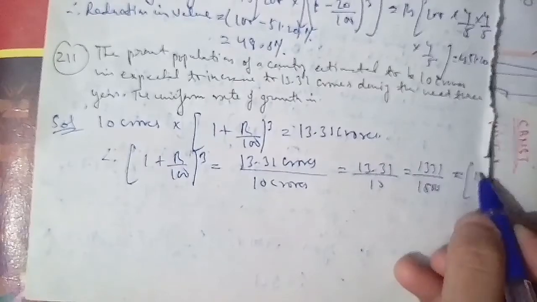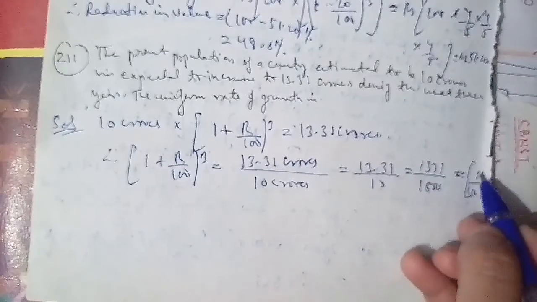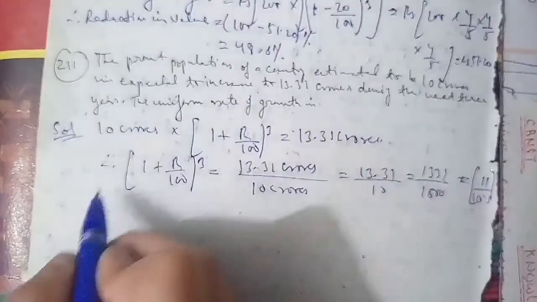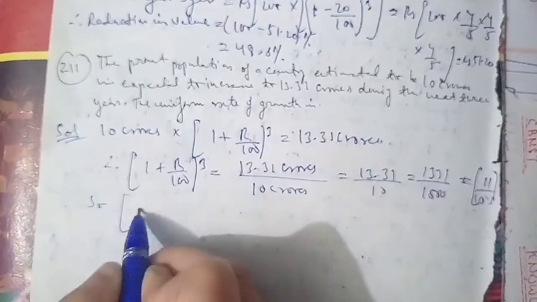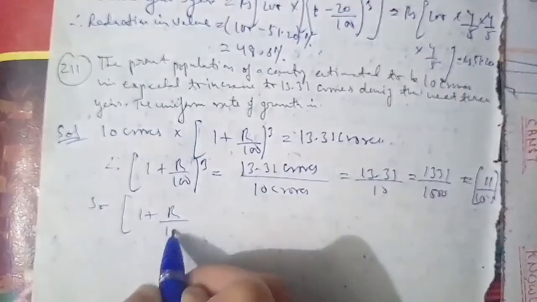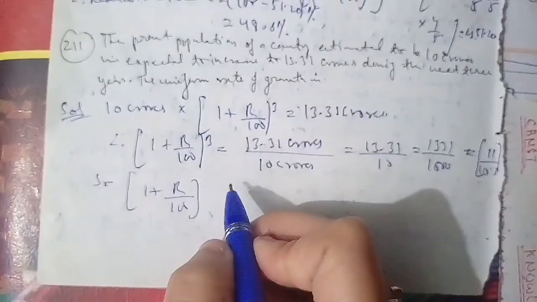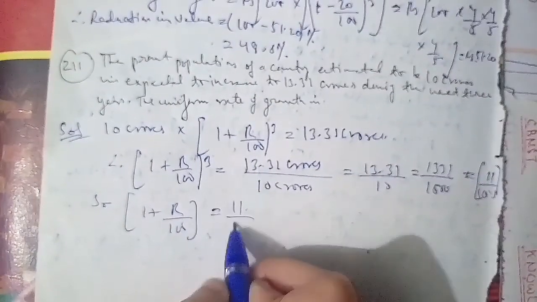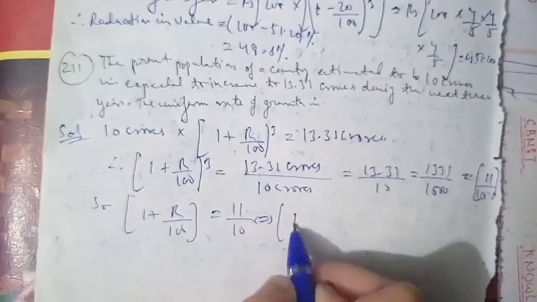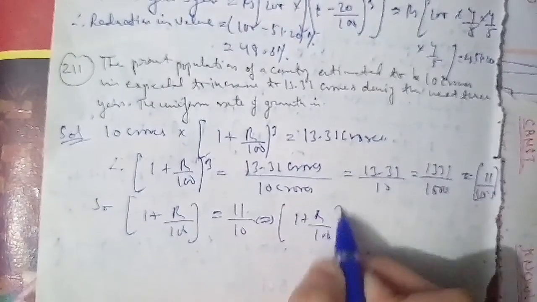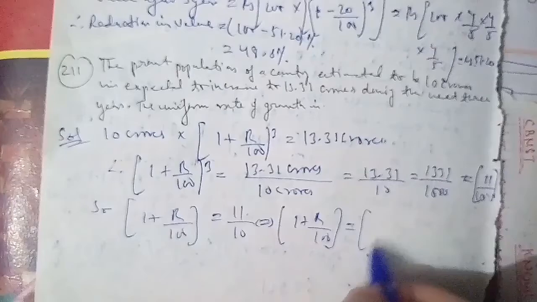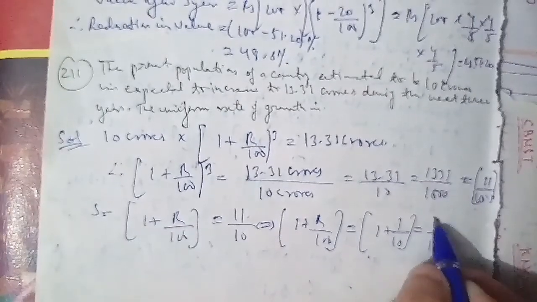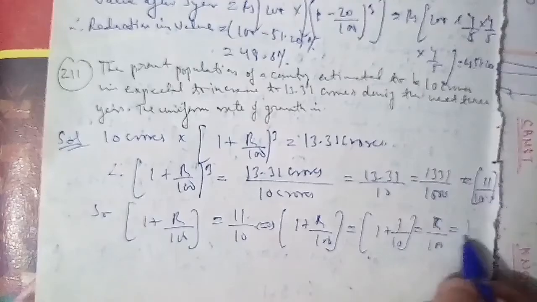We made a cube here. So 1 plus r upon 100, that is what I have, which is equal to 11 upon 10. 1 plus r upon 100 equals 1 plus 1 upon 10, so r upon 100 equals 1 upon 10, and r equals 10. That we have as an answer here.